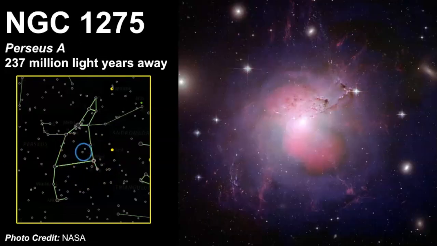Next, we have NGC 1275, and this is also called Perseus A. It's estimated to be 237 million light years away, and in fact, we're actually looking at two galaxies here. The first galaxy is the one that you're seeing in the front, and that's a spiral galaxy. But behind that is actually a larger elliptical galaxy. So when we're looking at this, we're looking at two that are situated, one in front of the other.